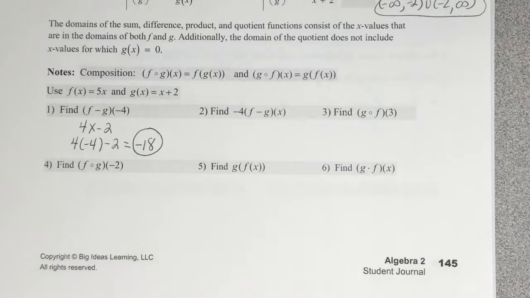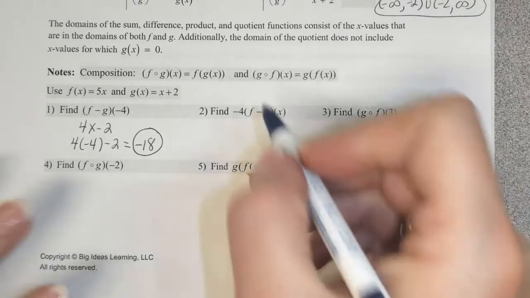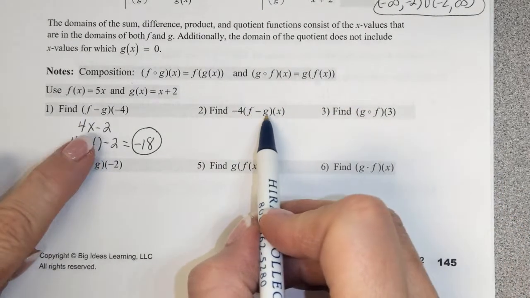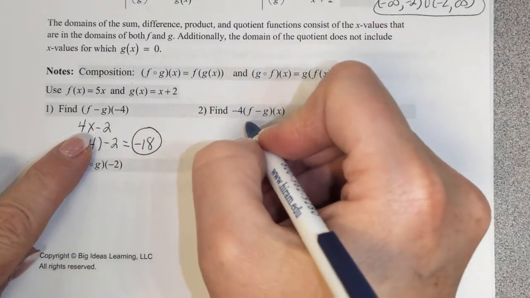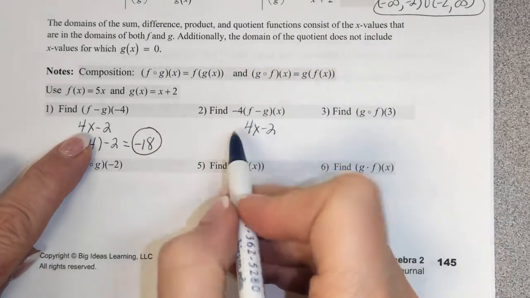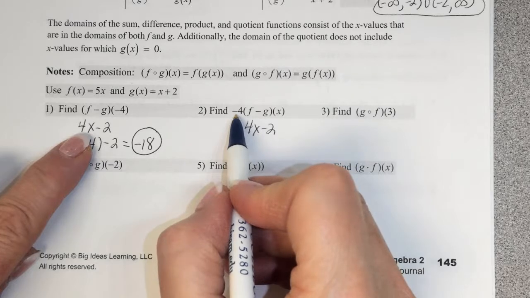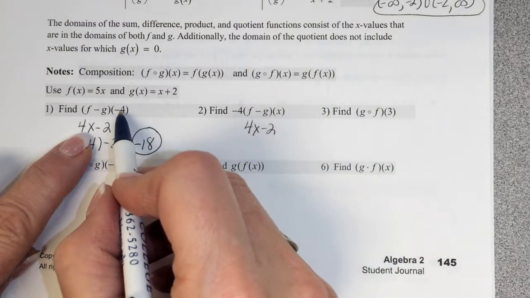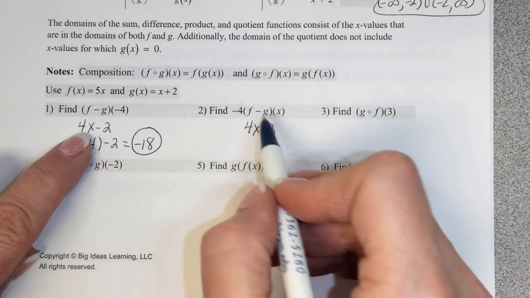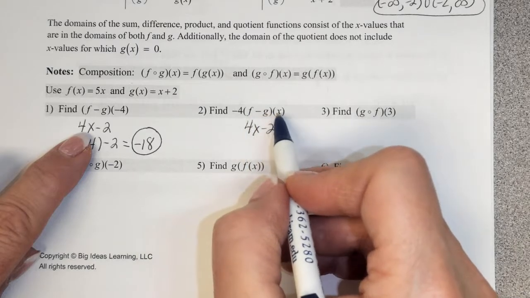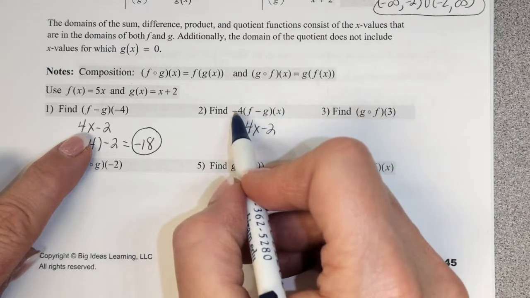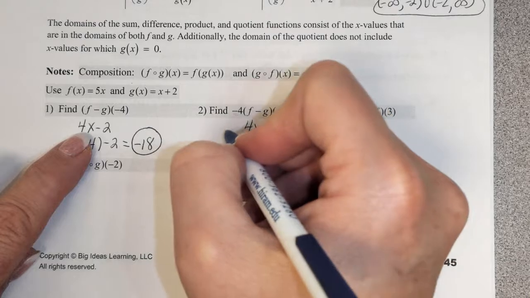All right, so the next one is -4, and then it's f minus g of x. Well, that means I have to do f minus g, which we just did over here. But what do you think this means? Does this mean I plug it in? It does not. See how right here there's no x, so it's saying replace the x with -4? But on this one it's saying to subtract, don't replace the x, but multiply the function now by -4.